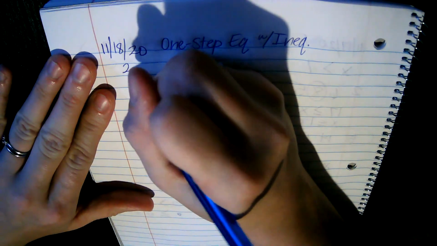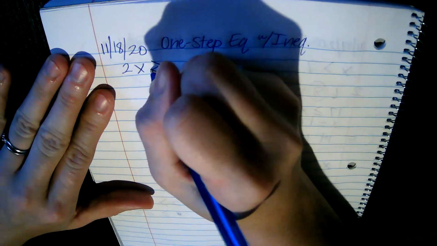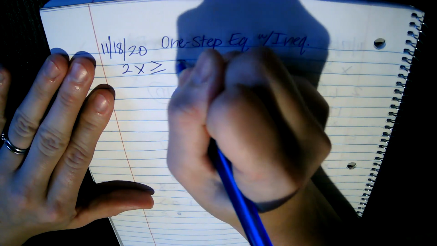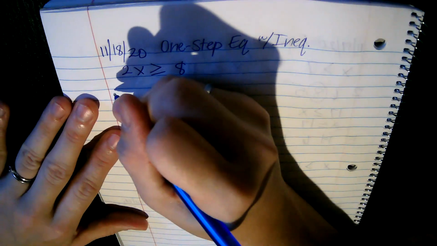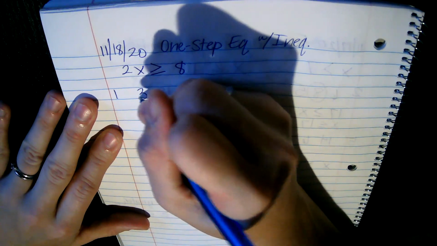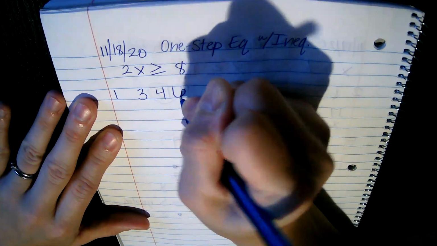Today we're going to talk about one-step equations with inequalities. Just like equations, we're going to treat our inequalities just like they're equal signs. So if we have 2x is greater than or equal to 8, what might satisfy it? 1, 3, 4, or 6.